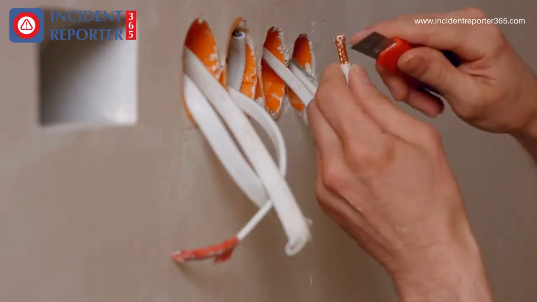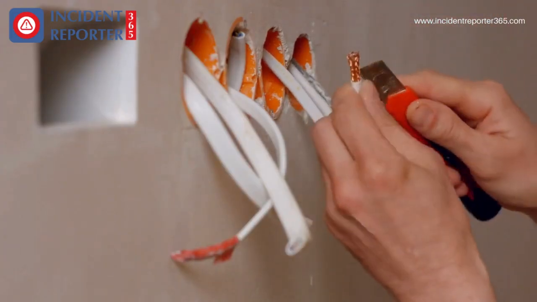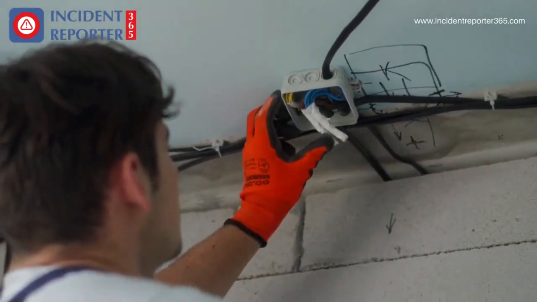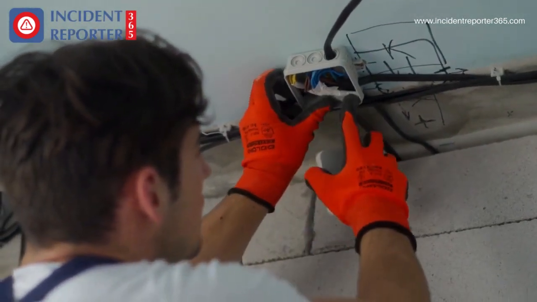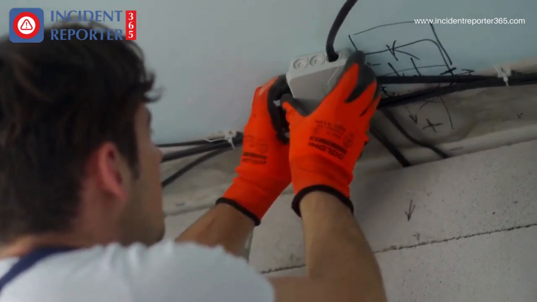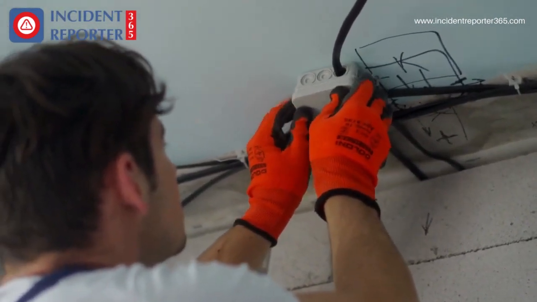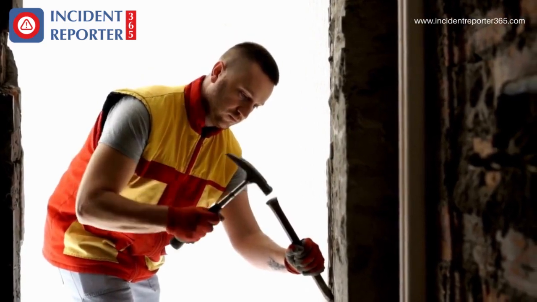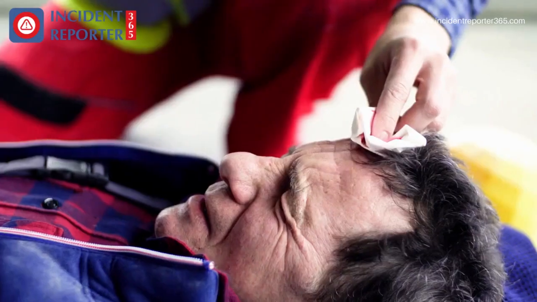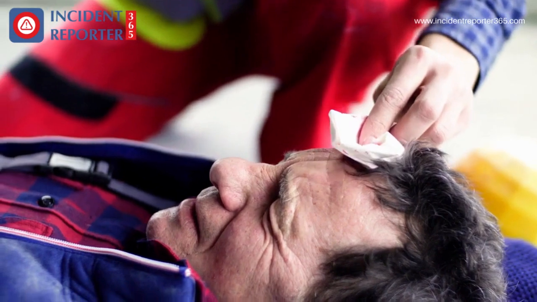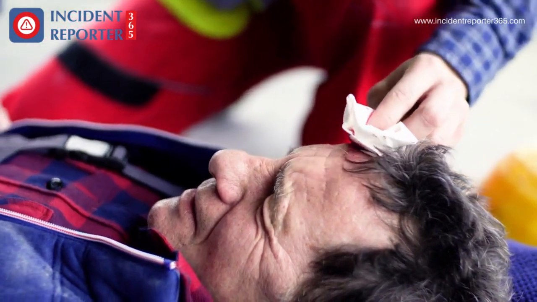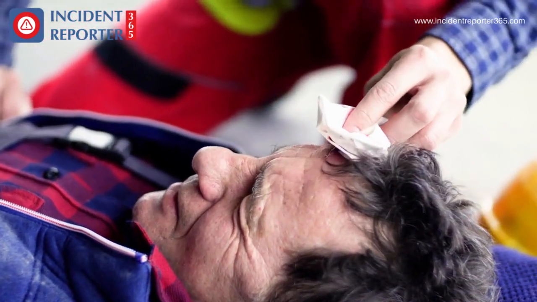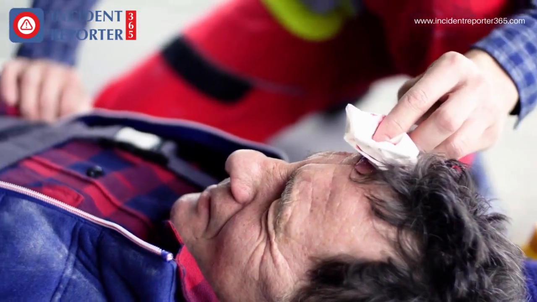Example 1. Unsafe conditions. Exposed wires like this one pose a significant risk of electrical hazards. Identifying and rectifying such unsafe conditions can prevent potential accidents. Example 2. Unsafe practices. Failure to follow safety protocols, such as not wearing appropriate personal protective equipment like safety helmets, can lead to severe head injuries.